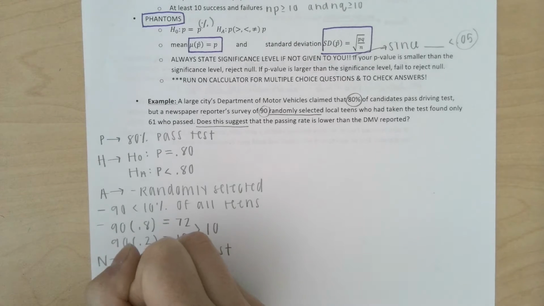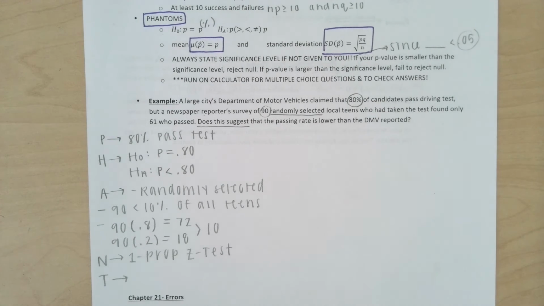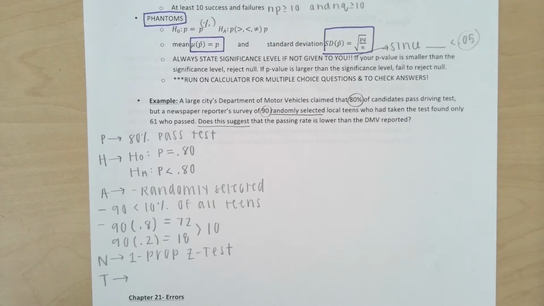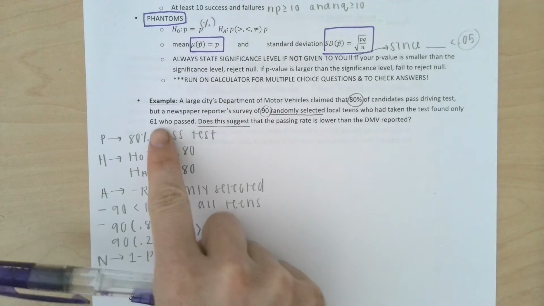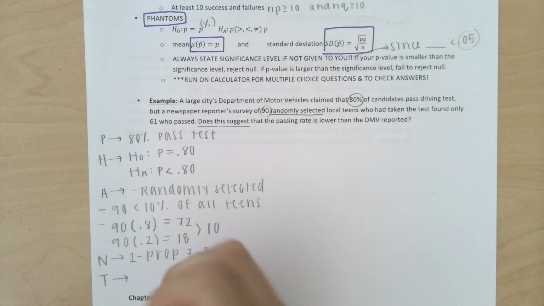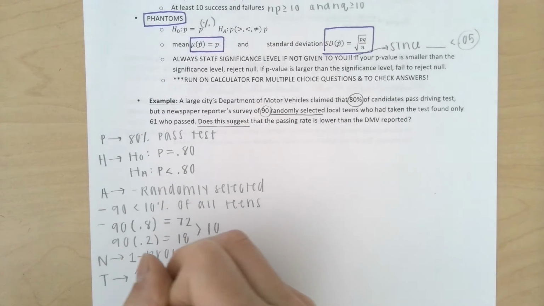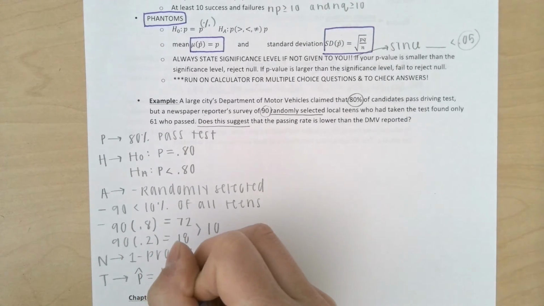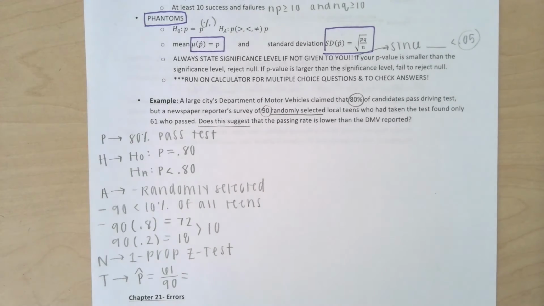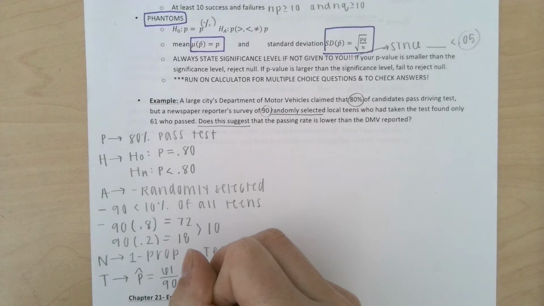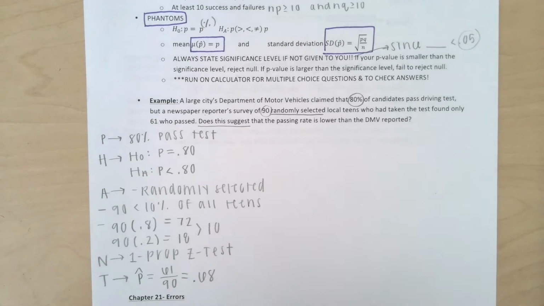Okay, T stands for the test statistic, so this is what happened in your sample. In our sample, we tested 90 teens, and only 61 of them passed. So my p hat would be those 61 out of 90. So 61 out of 90 gives me roughly 68%.